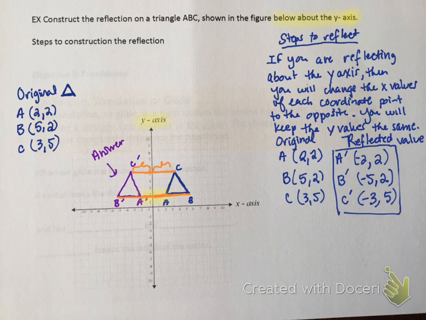So once again, when you reflect about the axis, the points are equal distance away. So you can either use the steps of reflection I just showed you, keeping the original points and changing either the x value or the y value, depending on what axis you're reflecting about, or you can just count how many units away it is from the axis of reflection.